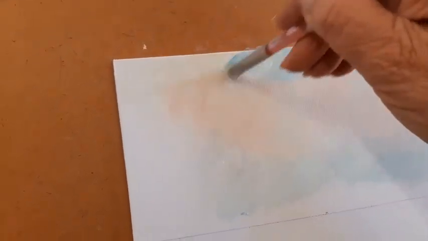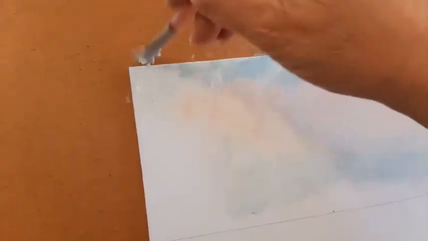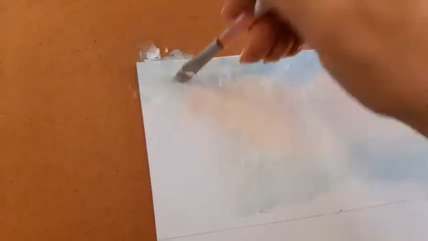I'm adding more blue, cerulean blue. And see, between my very soft clouds, you can see the sky coming through. The sky is a bit darker at the top, a little bit more cerulean at the top. Absolutely just with the point of my paintbrush.